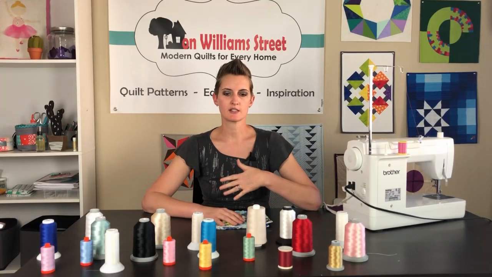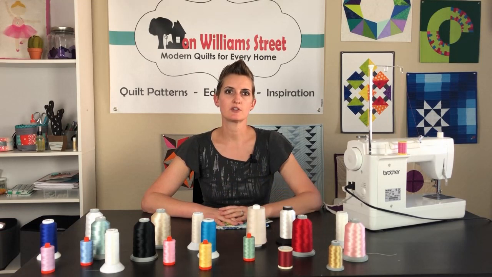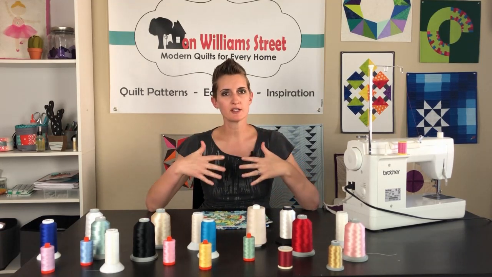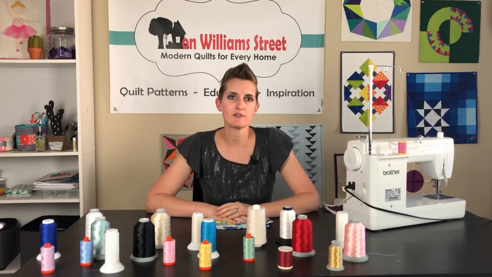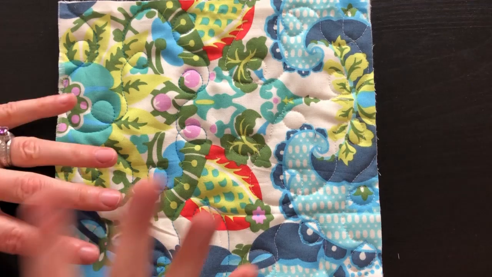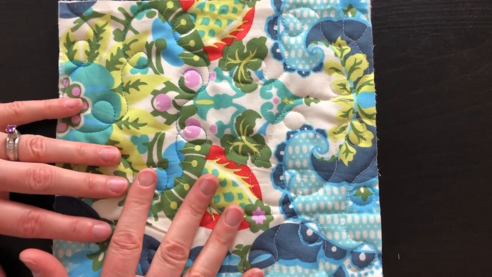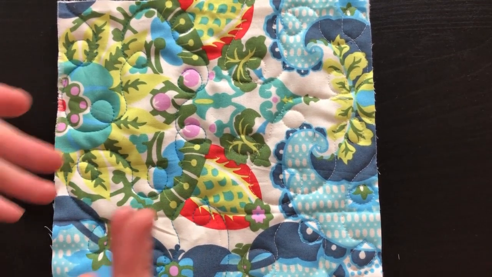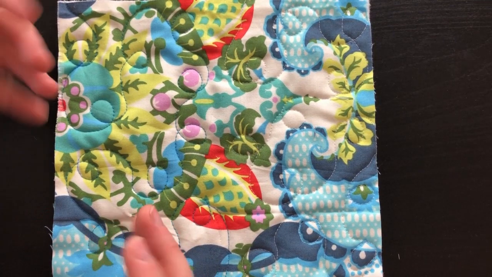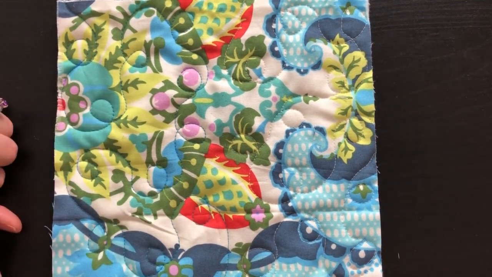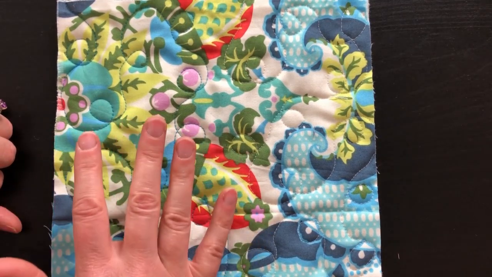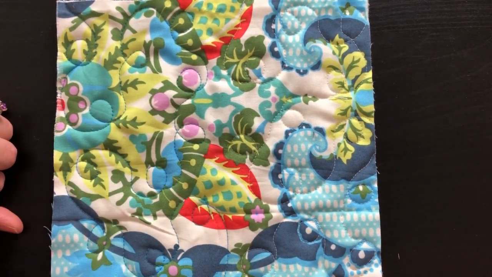So another thing to take into consideration when you're trying to decide what thread you're going to use is how busy your fabric is. Fabrics that have a lot going on and a lot of prints in them are going to be a lot more forgiving in the choices that you make. So when you're planning the thread for use on a quilt top that's got a lot of busy fabrics or some very print heavy fabrics, you can see very quickly that the thread starts to be not nearly as important. Here, I'm showing you the difference between using a light thread and a dark thread on the same fabric.